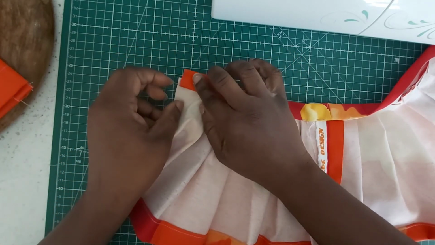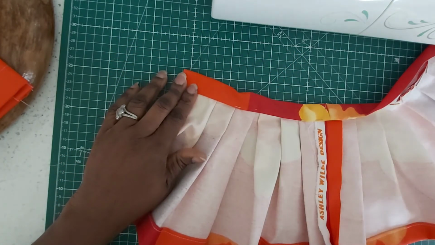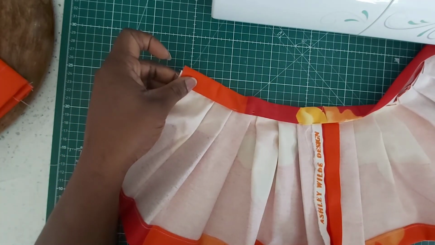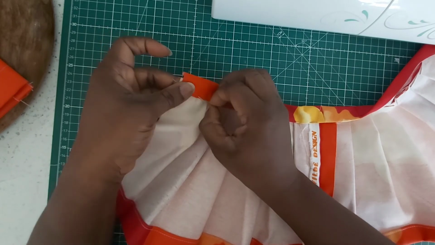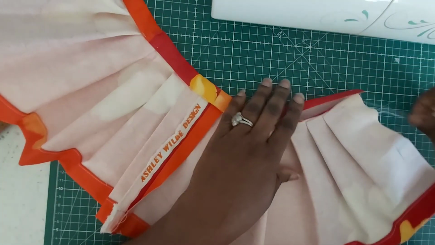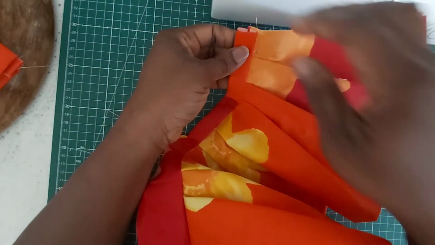So I'll do that through to finish all of the skirts on the other side as well. So I'm going to pin this down. Then I move on to this side to do the same thing here as well. When I finish, I'll run a seam. I'm going to turn it over and run my seam here.